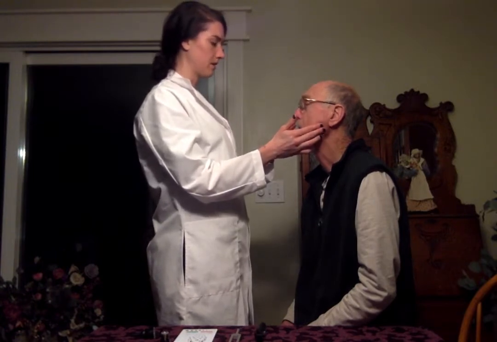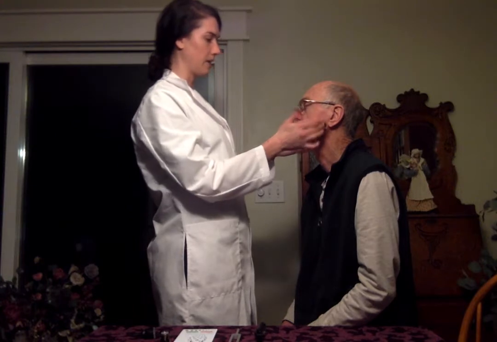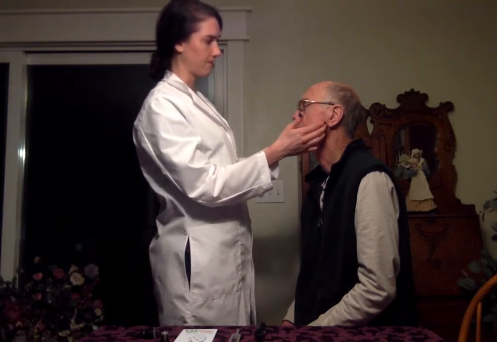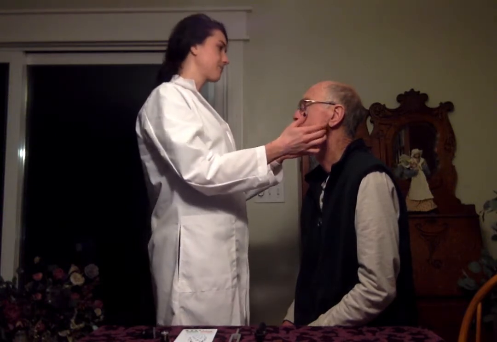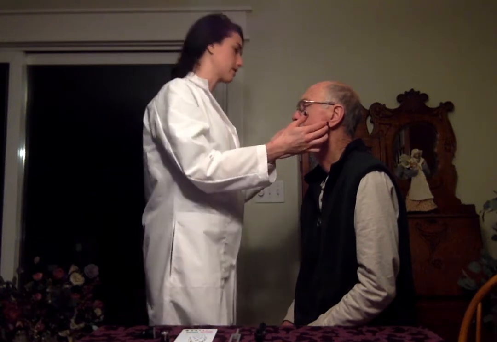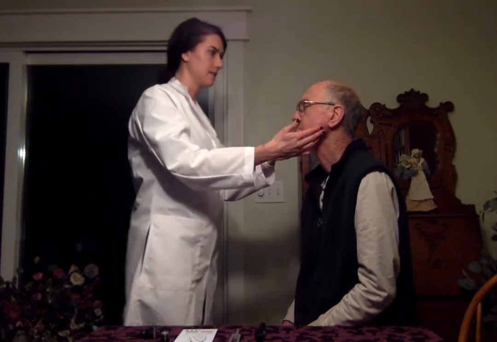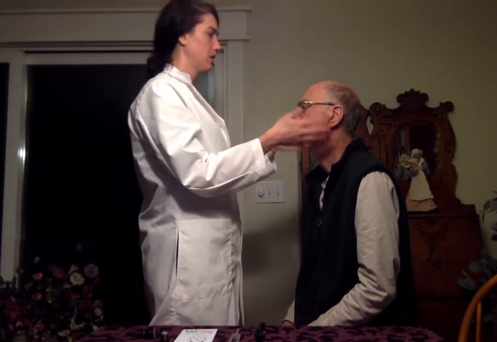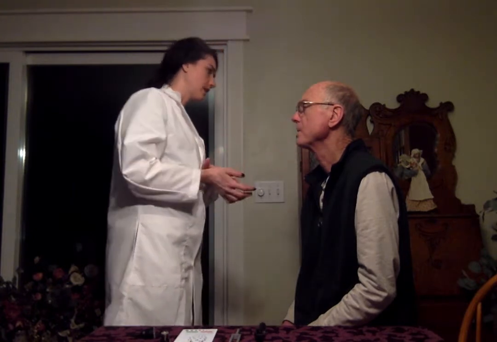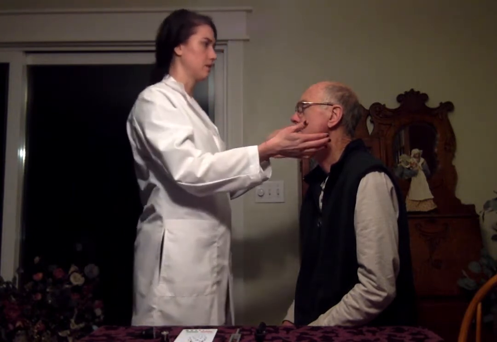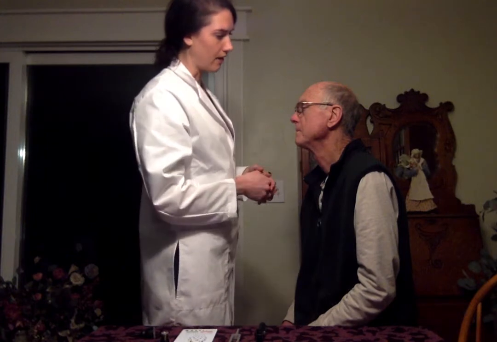Then I'll come down to your TMJ and open and close your mouth. I'm assessing for any clicking or any pain. Is there any pain with that? No. Alrighty. And his hair looks good, and his head is looking symmetrical with no masses or protuberances or depressions.